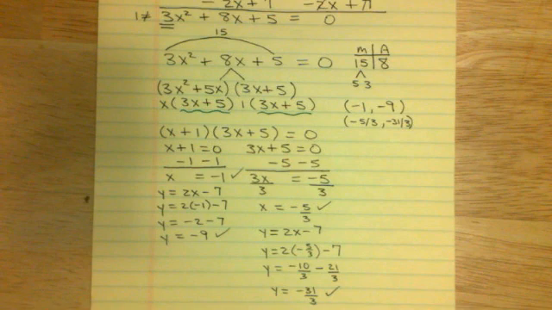Okay, so because we did rainbow method, we actually ended up with a fraction, and that's fine. Just as long as the math works, you're probably also going to get a fraction for your y coordinate, and that's fine as well. Okay? Let's do the last one together, number 5.